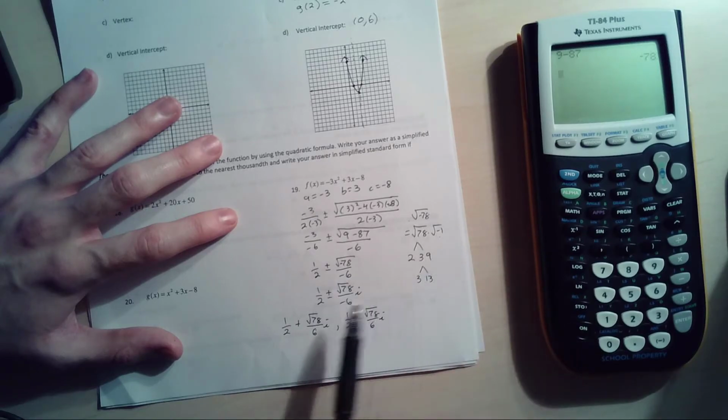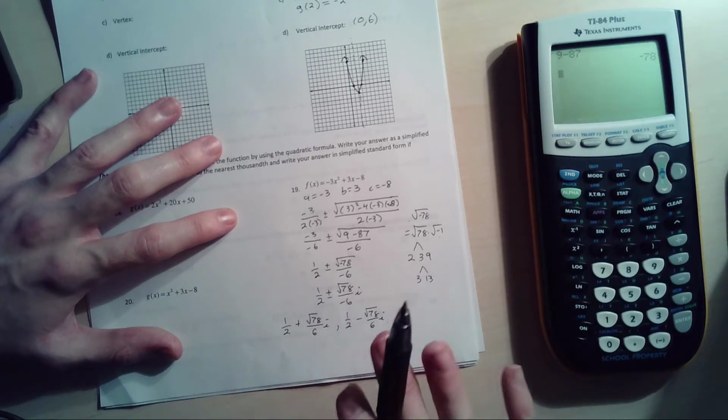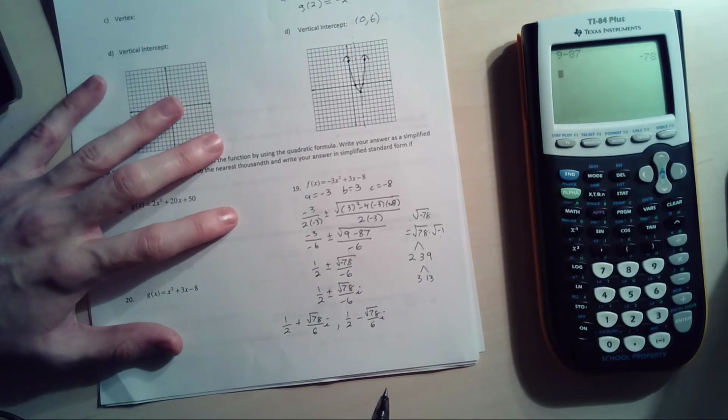Note what I did there. That negative 6 in the denominator here is irrelevant because I'm doing plus or minus. So if I do plus, I'll get a negative there, which is this answer. If I do a minus, I'll get a minus is a positive, which is this answer. So I simply avoid writing it extra because there's no point in doing it.